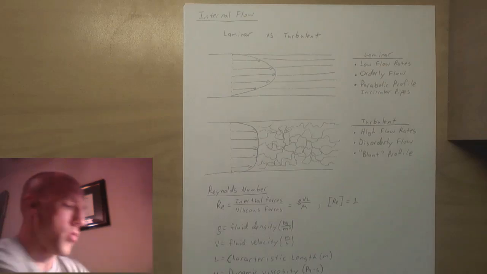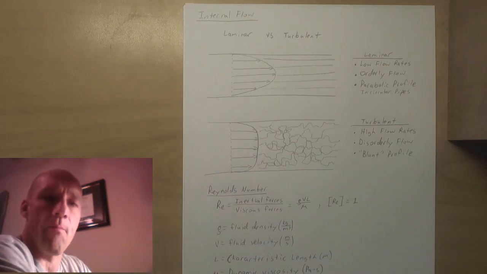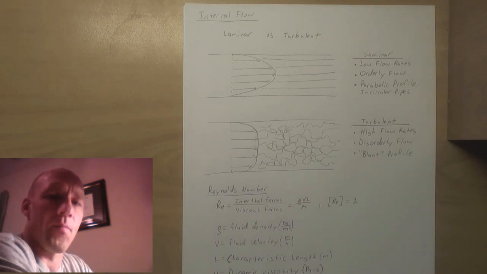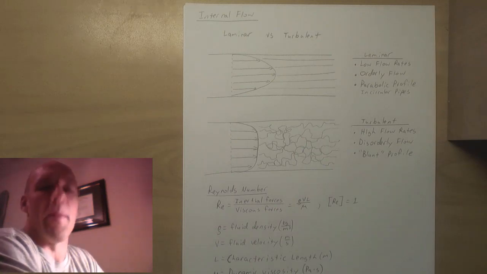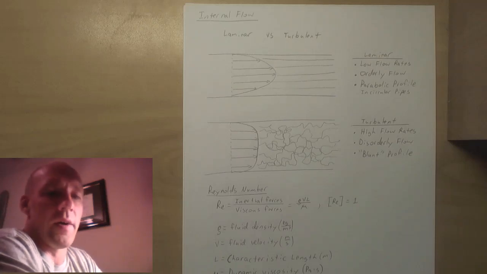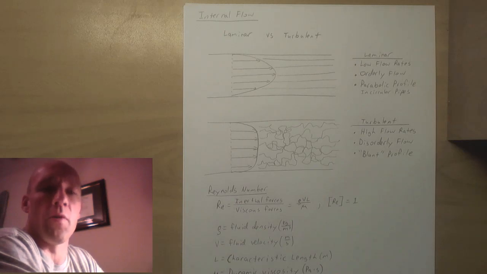Okay, so we're going to move on to the next subject, which is internal flow. We're going to focus primarily on liquids in pipes, or fluids in ducts, something along those lines. But mostly circular pipes, or circular ducts, or circular tubes.